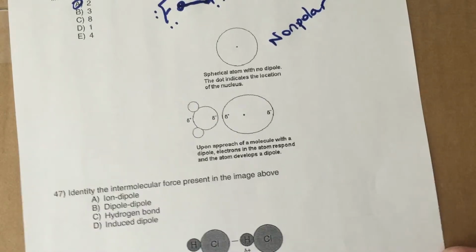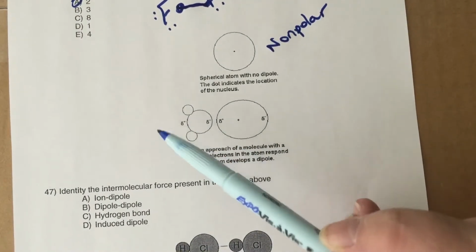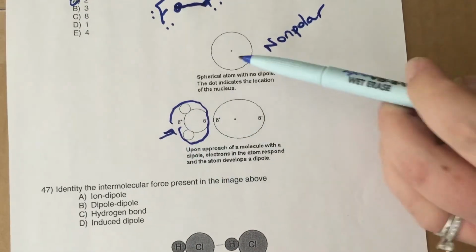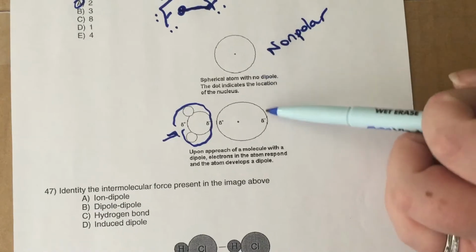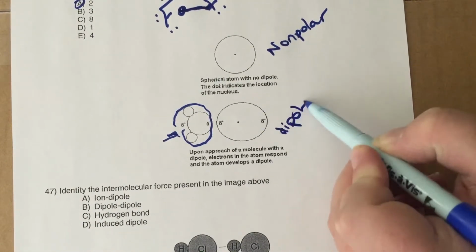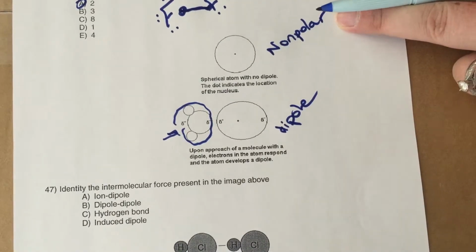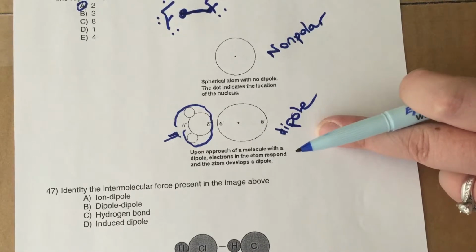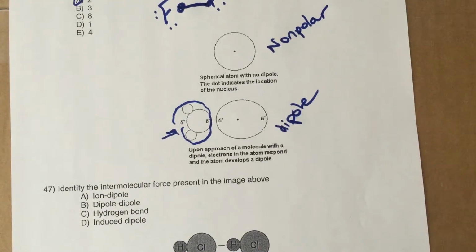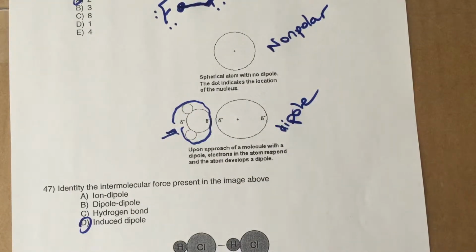But here's what happens: I bring in this giant thing, and I go from a non-polar molecule to one with these wacky symbols, which is now a dipole. We start with nothing special, and we create something that has partial positives and partial negatives. So I am inducing something. I am looking at letter D on that one.